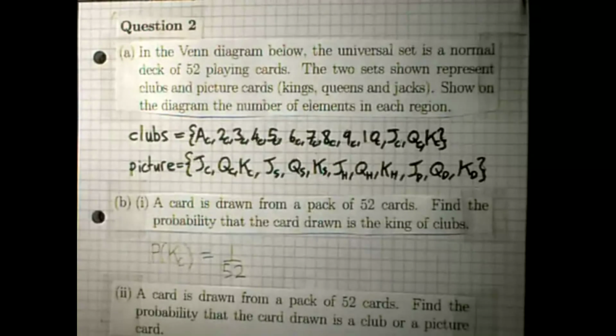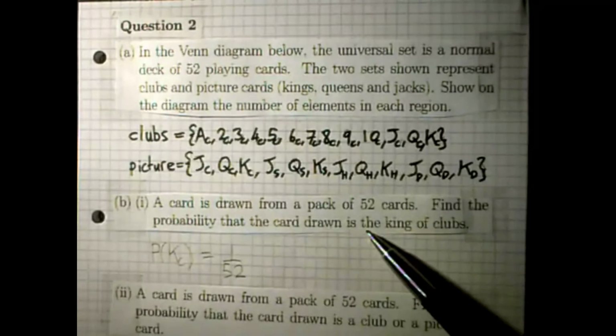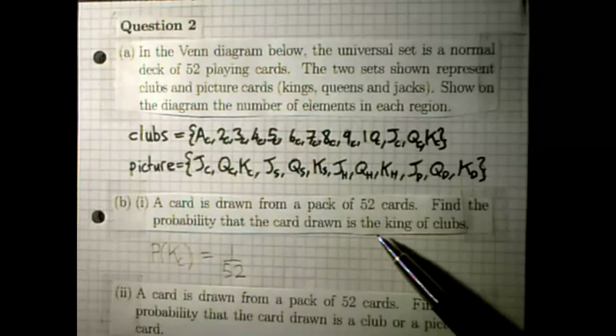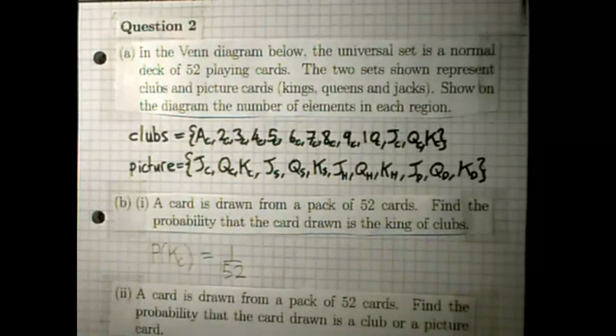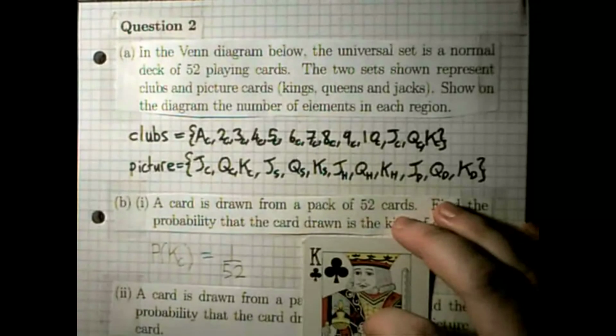In part 2, a card is drawn at random from a pack of 52 cards, and you have to find the probability that this card is the king of clubs. There's a key word in this sentence, and that is "the". It tells you that there is exactly 1 king of clubs in this whole deck of 52 cards, and this is hidden right here. There's the king of clubs.